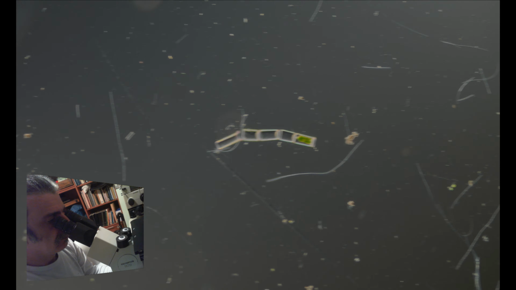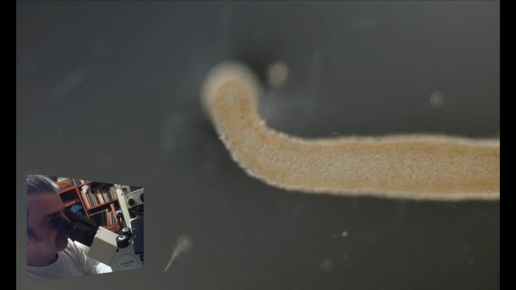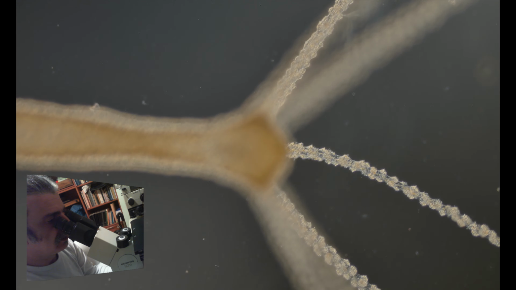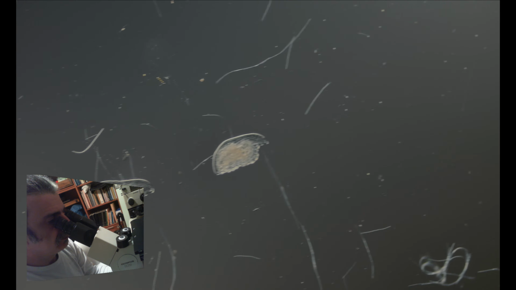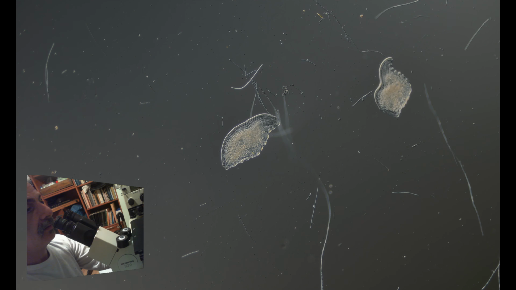Stentor, hydra. Hydra. Oh, two very nice Loxophyllum.